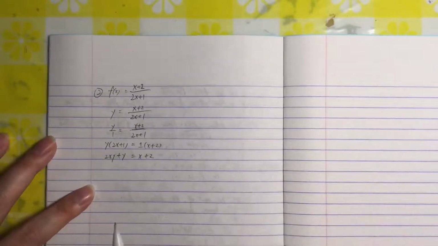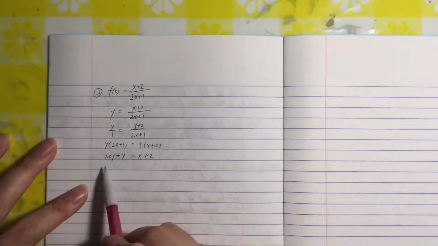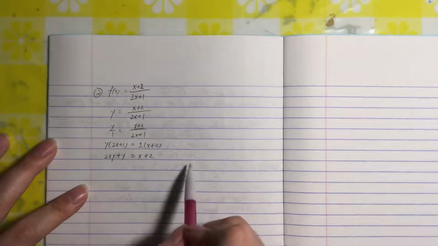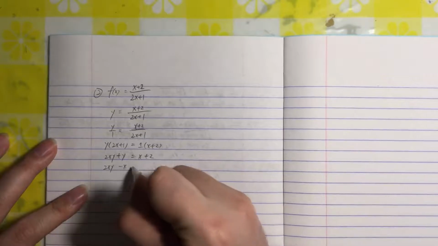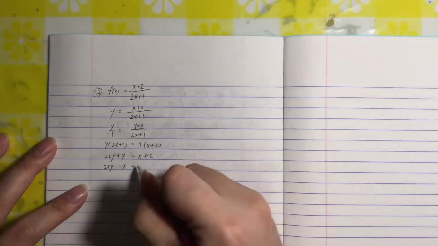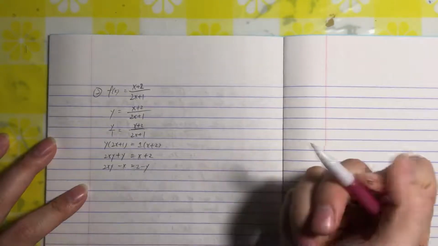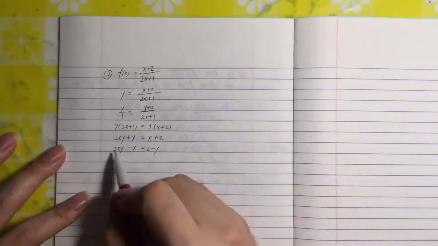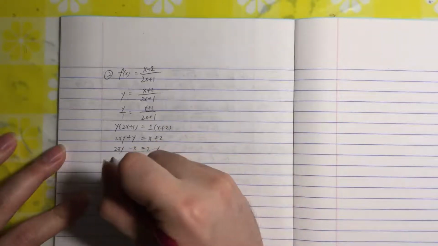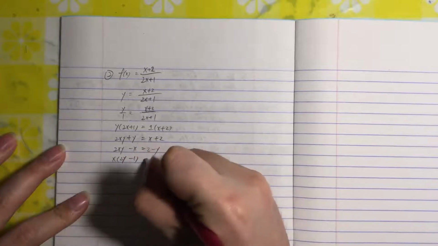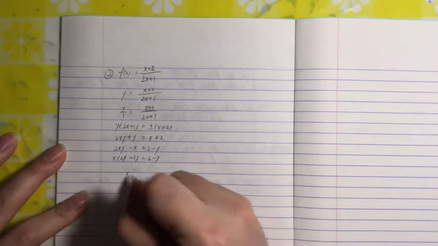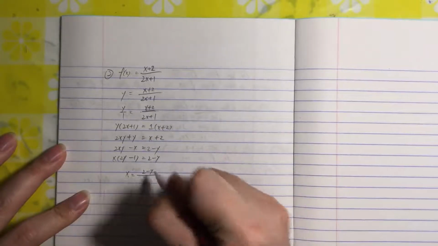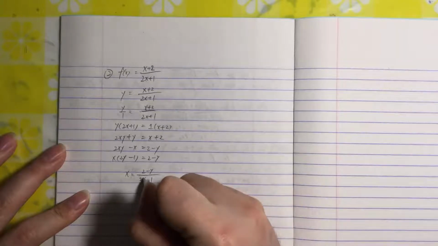Since we are solving for x, move the x terms to the left side and everything else to the right side. I get 2xy minus x, and moving y to the right side, I get 2 minus y. Then factor x out. I get x times (2y minus 1) equals 2 minus y. Next, I can divide both sides by 2y minus 1. x equals (2 minus y) over (2y minus 1).